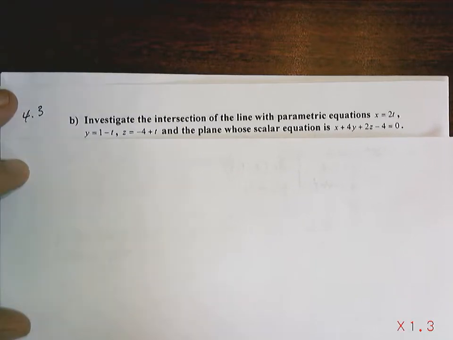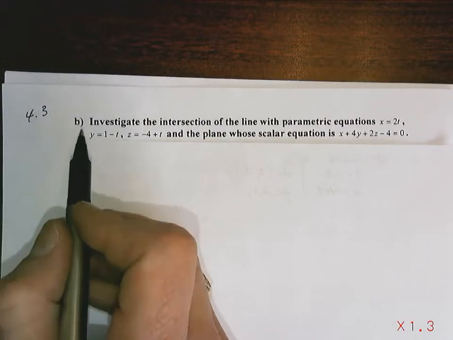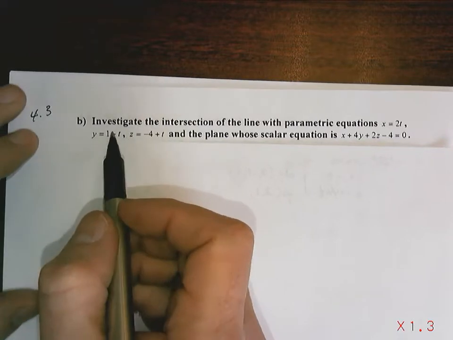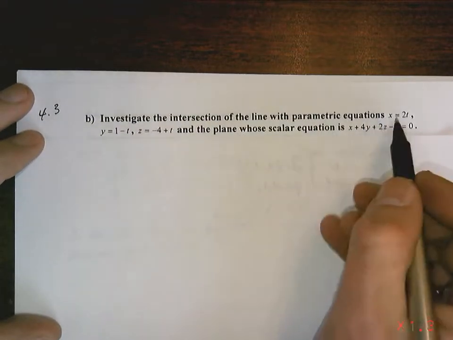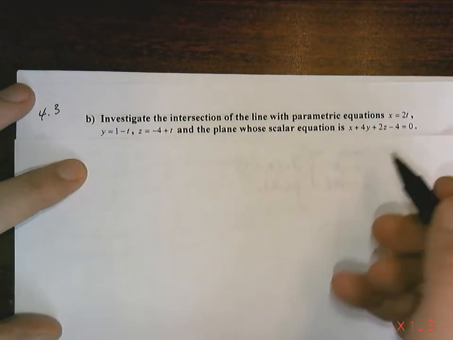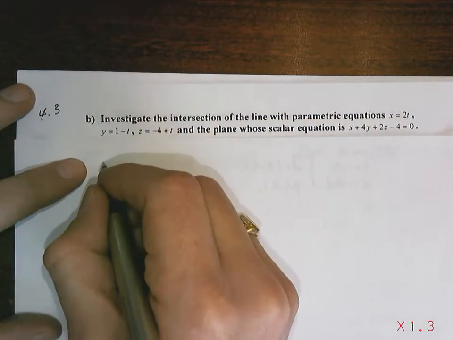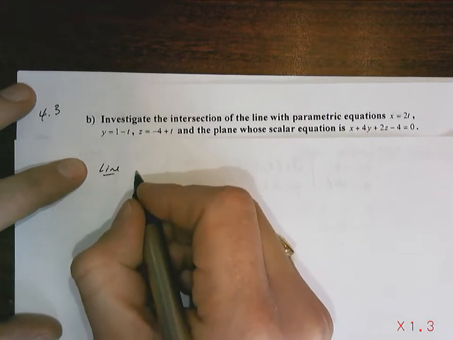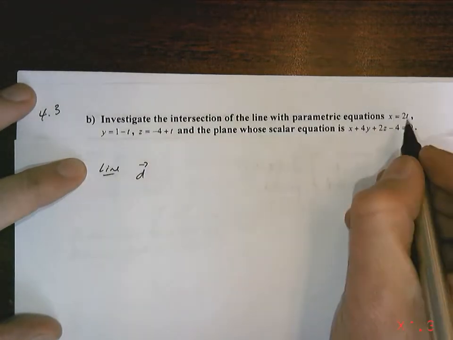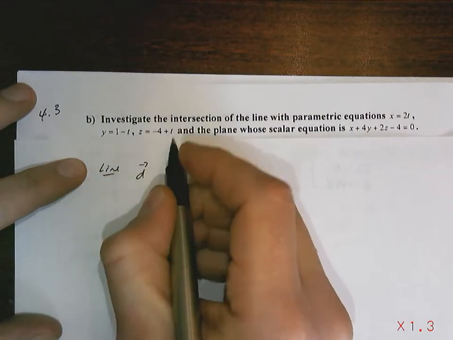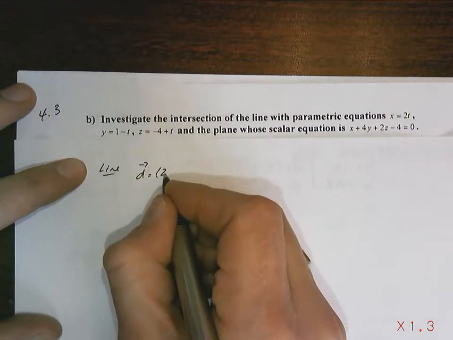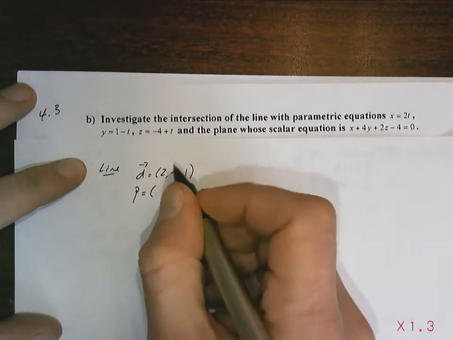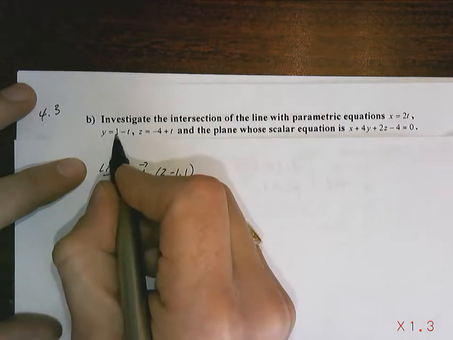Welcome back. We are still in section 4.3 and we're taking a look at example B, the intersection of a line given in parametrics and a plane given by its scalar equation. With your line, taking a look at your parametrics, I can tell that it has a direction vector of 2, -1, 1, and it's going to have a point of 0, 1, -4.